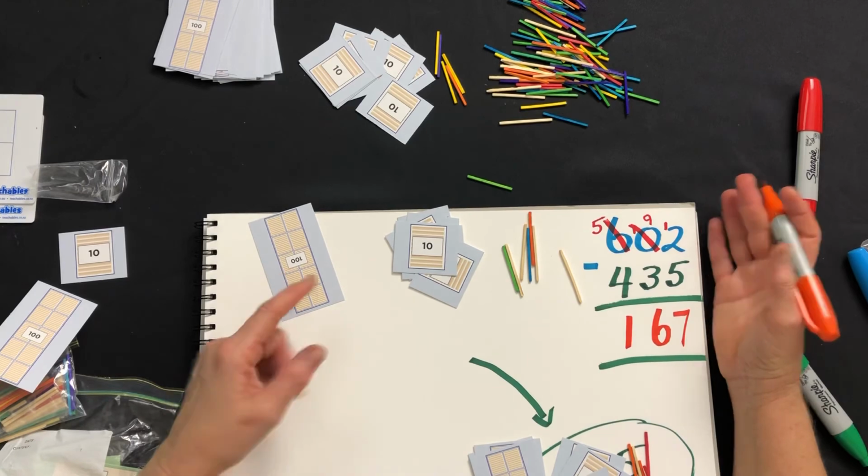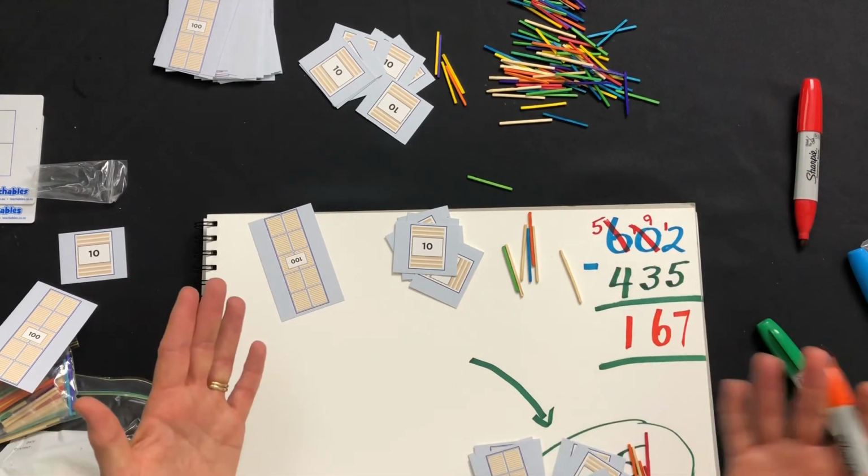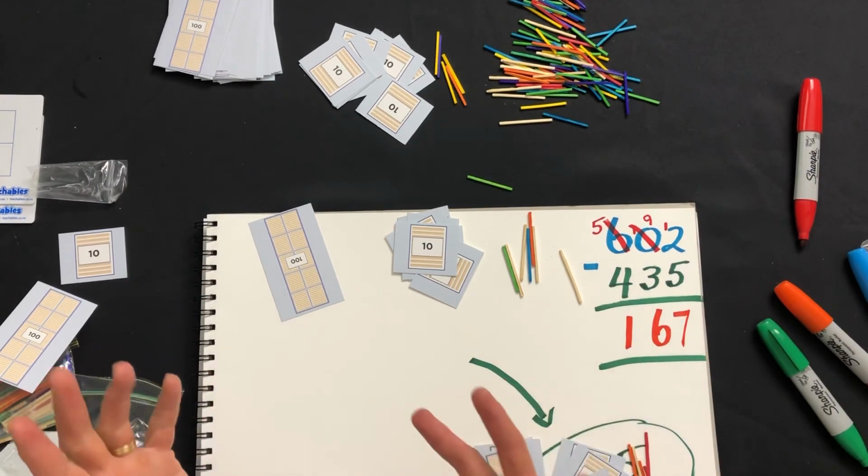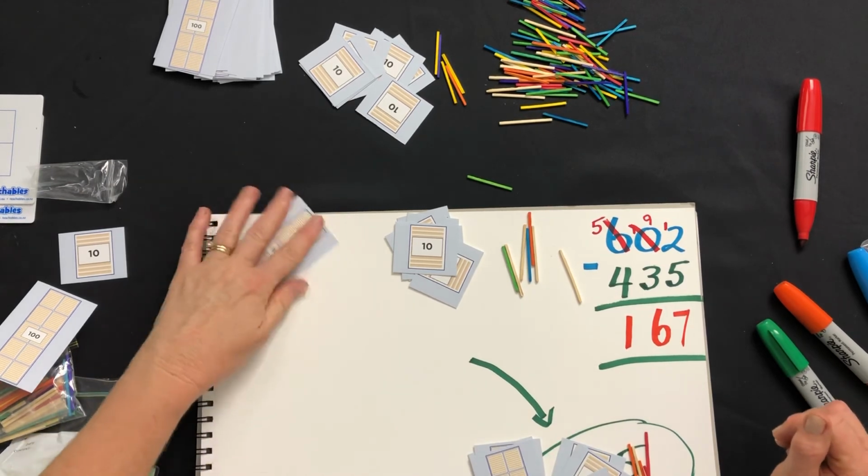So that shows how we had to do 2 smashings or borrowings from our previous house to be able to subtract the numbers.